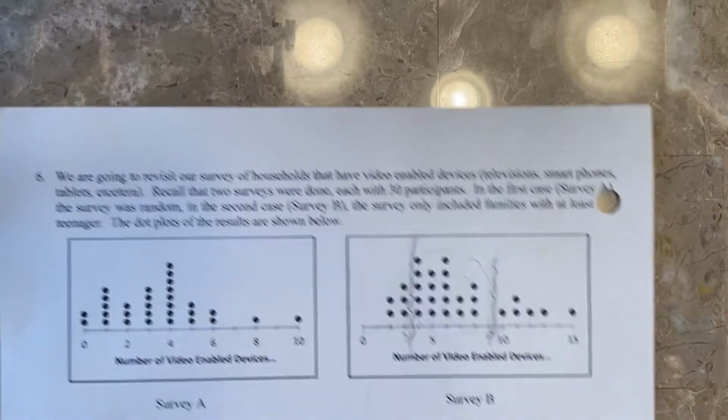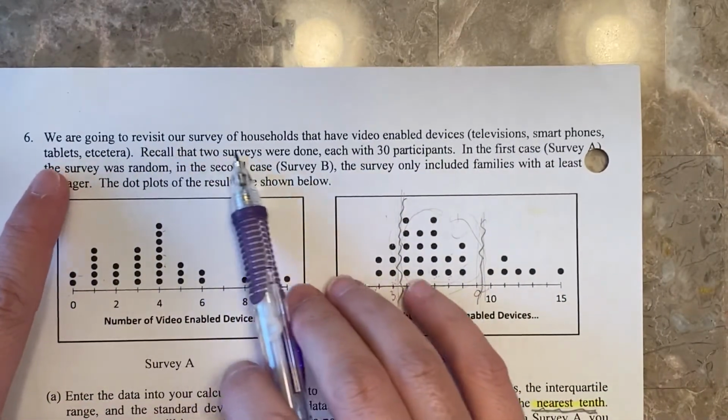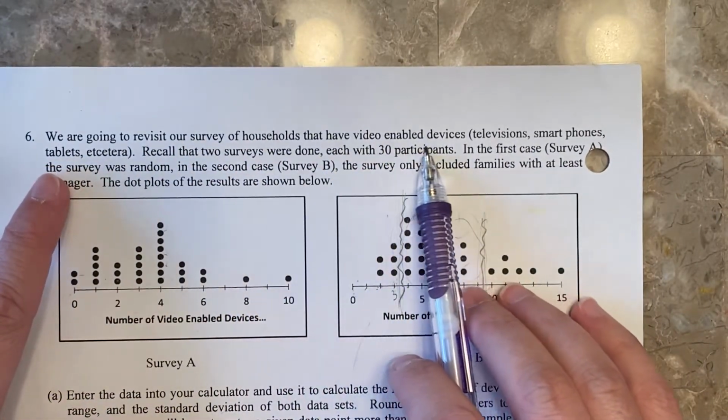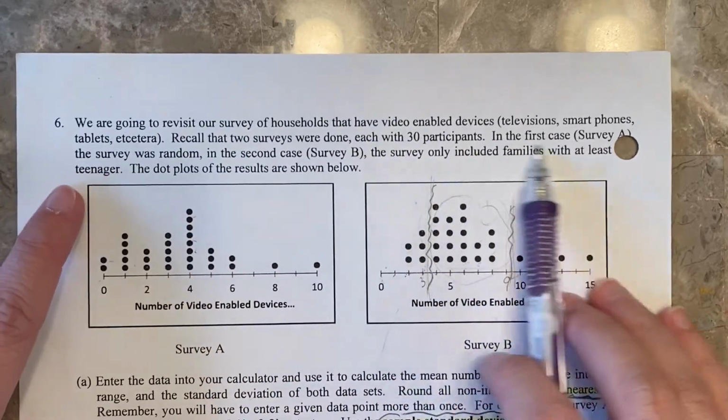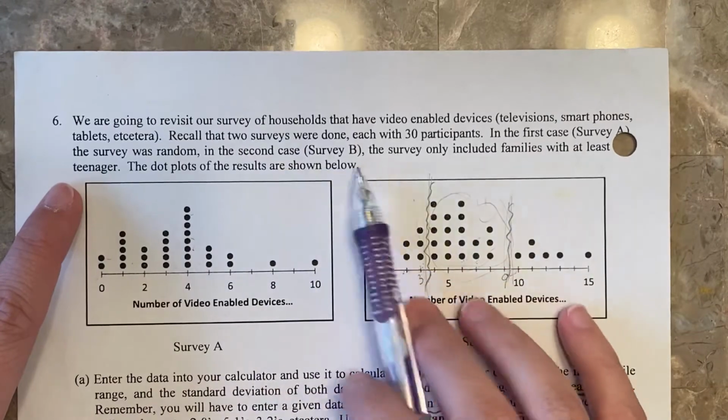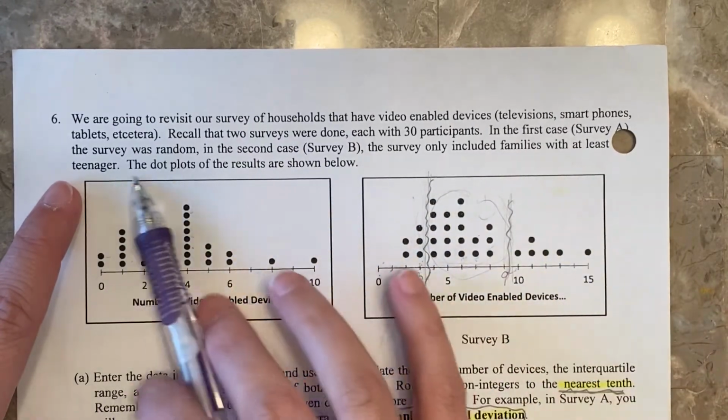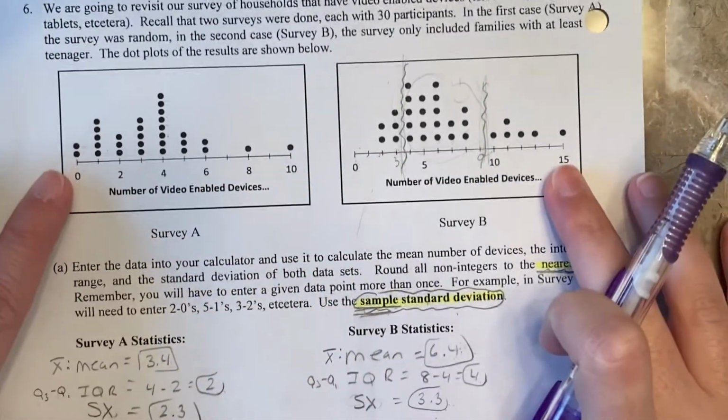All right, to the back, number 6, we are going to revisit our survey of households that have video-enabled devices. Recall that 2 surveys were done, each with 30 participants. The first one, A, was random. The second, B, was online. And dot plots. Okay, so you have your 2 dot plots.